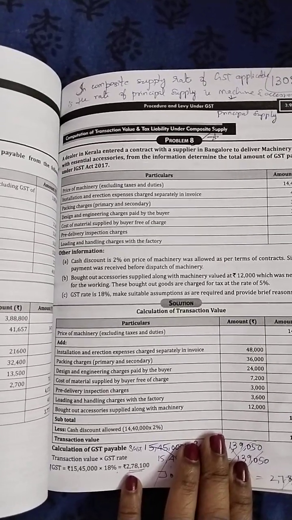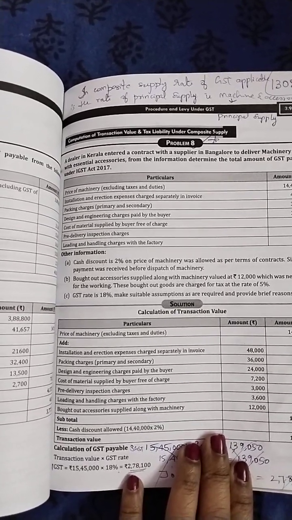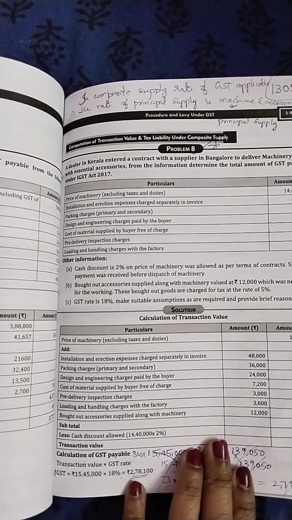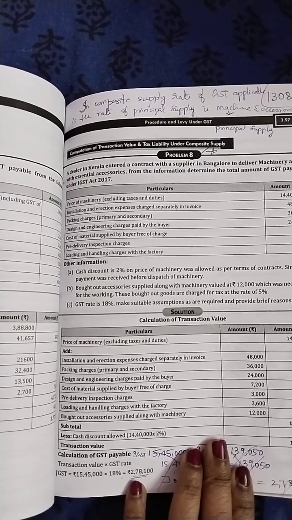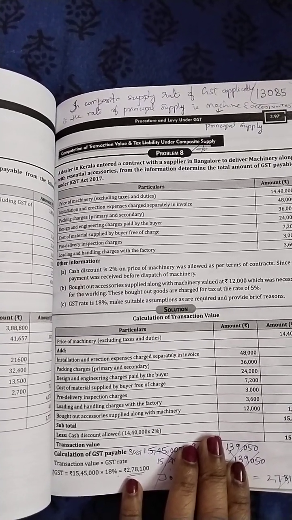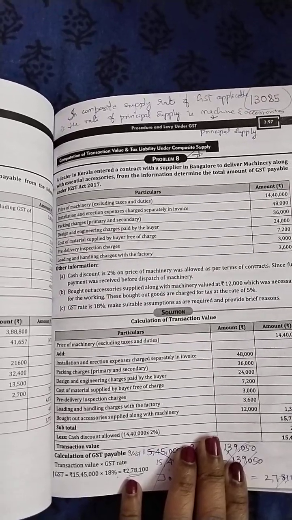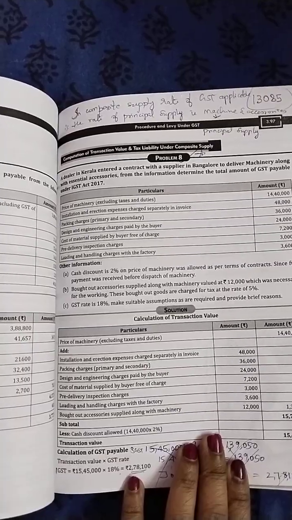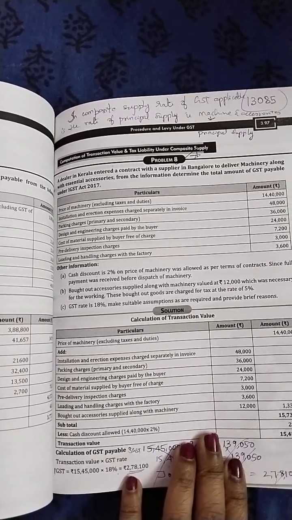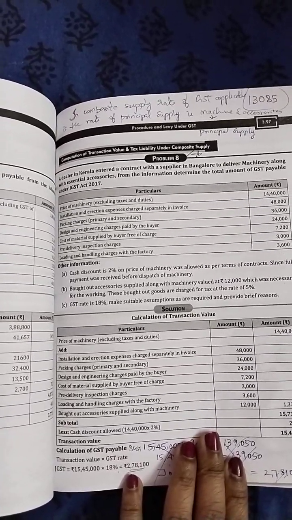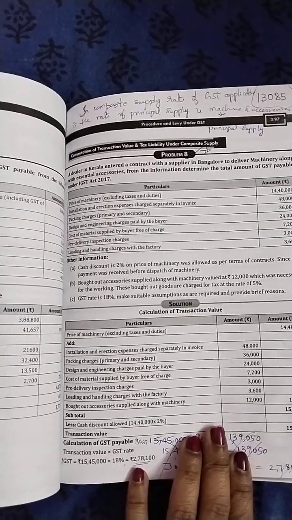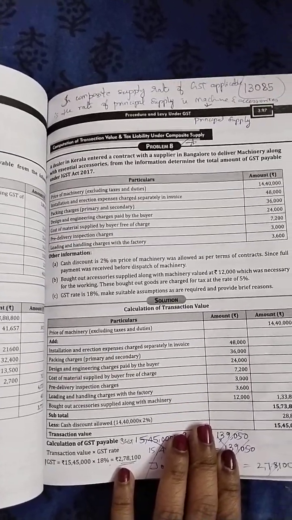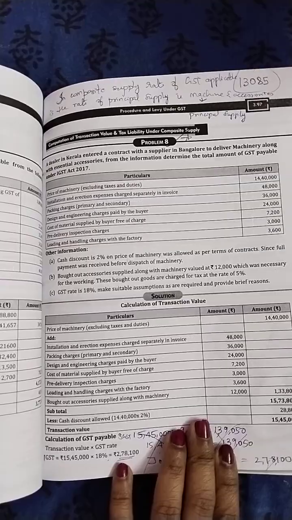Okay, as you can see the details in this question. A dealer in Kerala entered a contract with the supplier in Bangalore to deliver machinery along with essential accessories. From the information, determine the amount of GST payable under the IGST Act 2017. So it's very clear that you are supposed to be calculating the IGST.